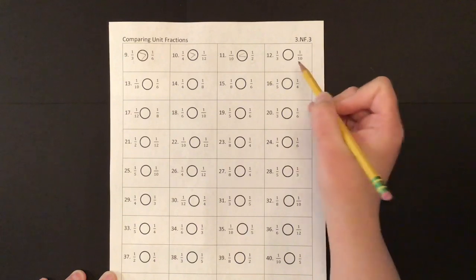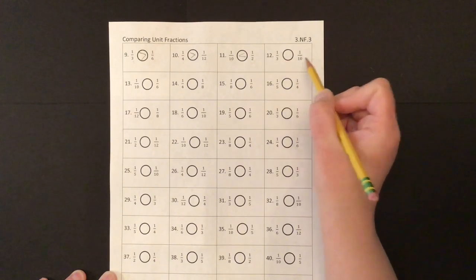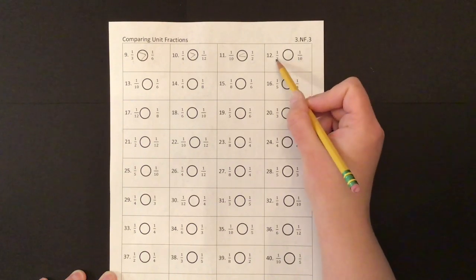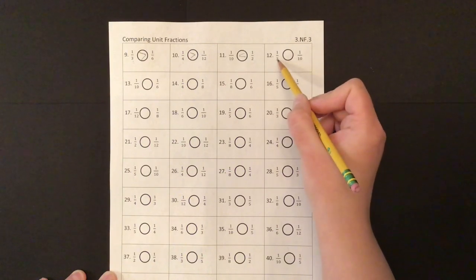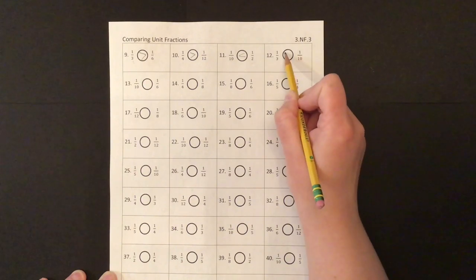And number 12, 1/3 compared to 1/10. Again, tenths are such little pieces compared to these like halves and thirds because the whole is only split up into 3 pieces. And here the whole is divided into 10 pieces. So 1/3 is greater than 1/10.